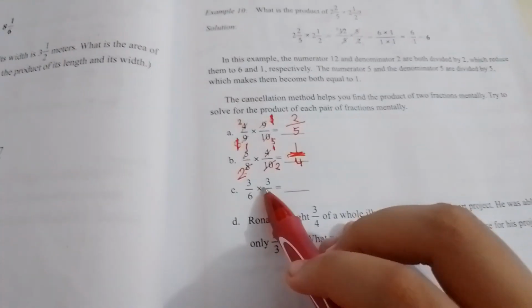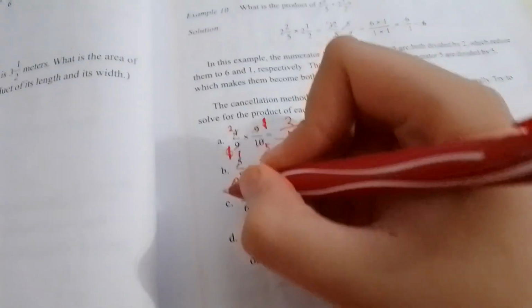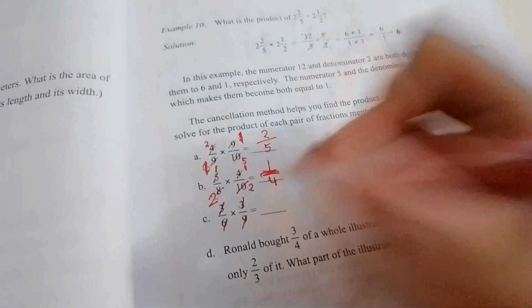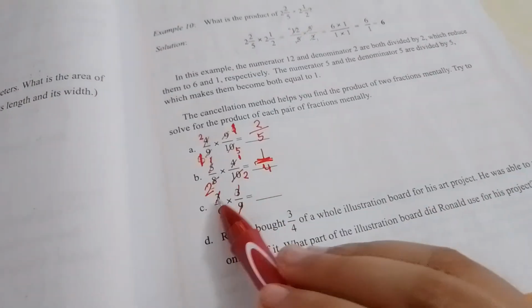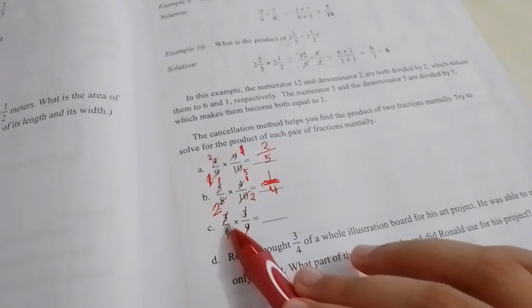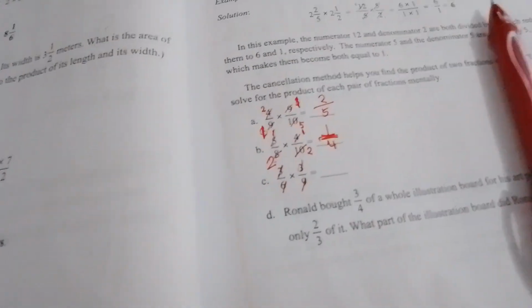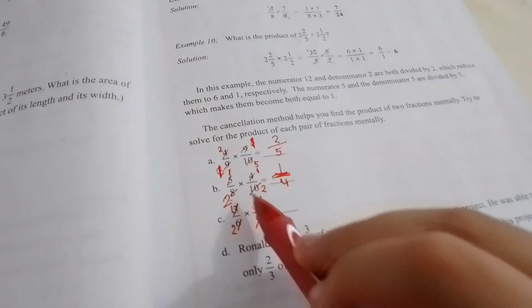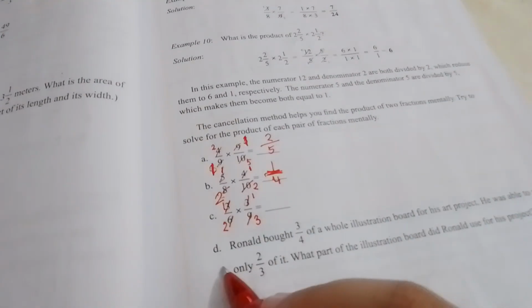And what about this one? The last one. You need to cancel all of those. This one is all going to be divided by 3. Now we need to multiply it. So 2 times 1 and 2 times 3.